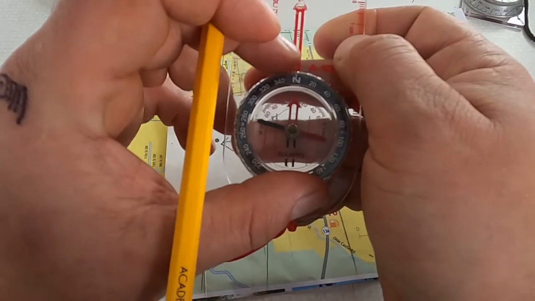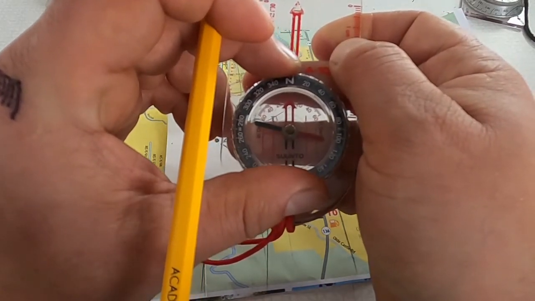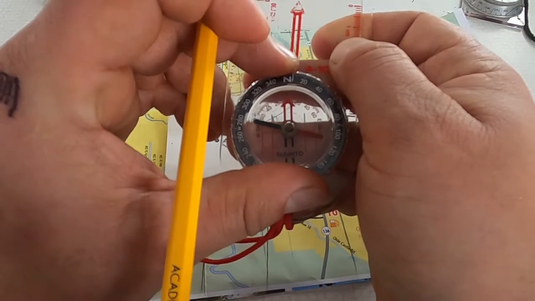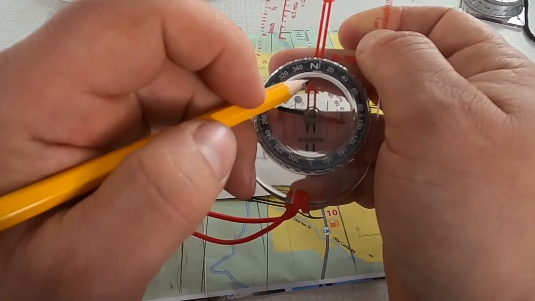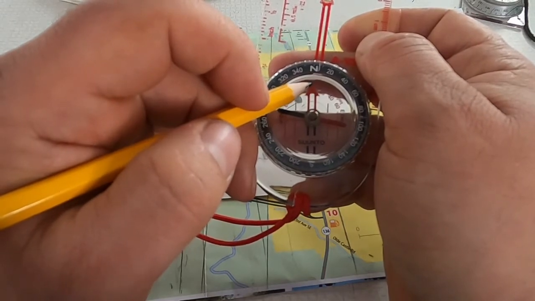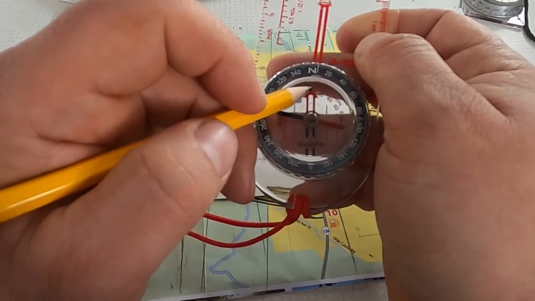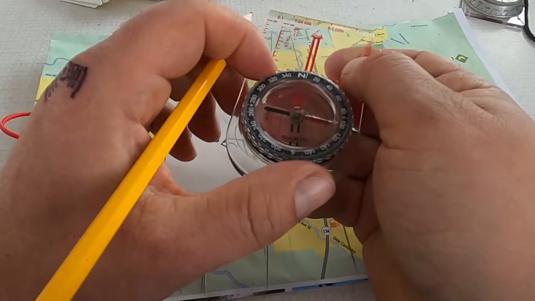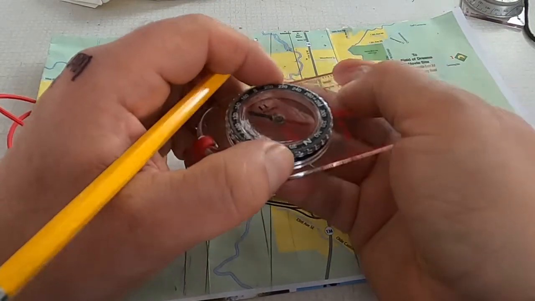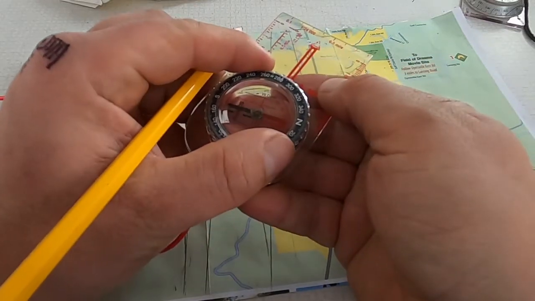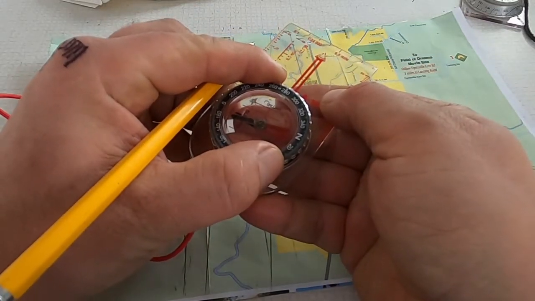If it's a 2 degree offset, then we're not going to line up our red thread in the shed to 2 degrees. We're going to line that up to the offset of 2 degrees on the declination scale. So we'll put red thread in the shed, knowing there's a 2 degree declination difference.